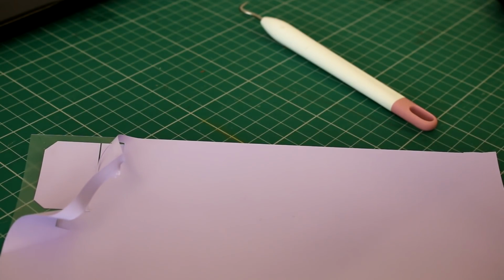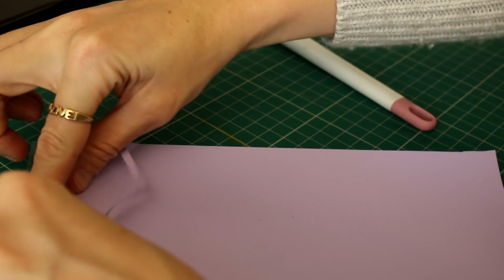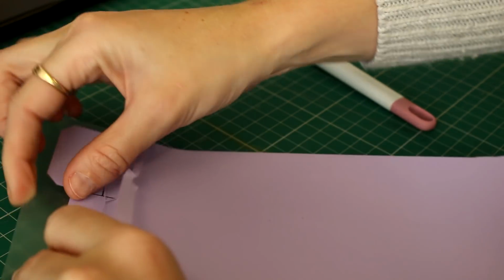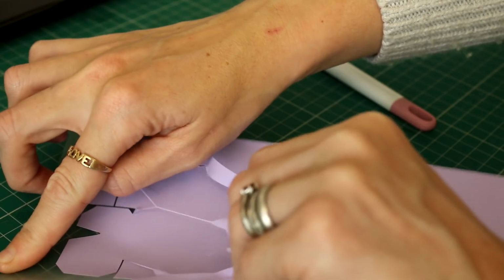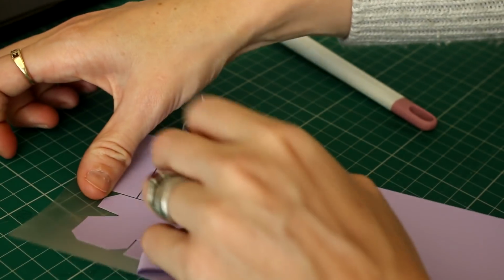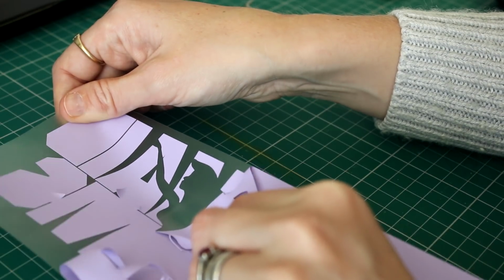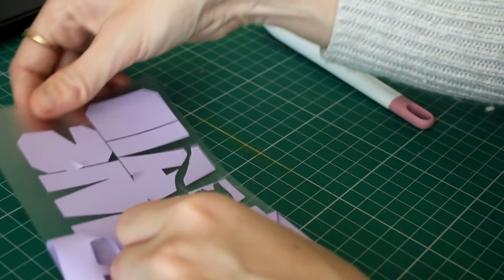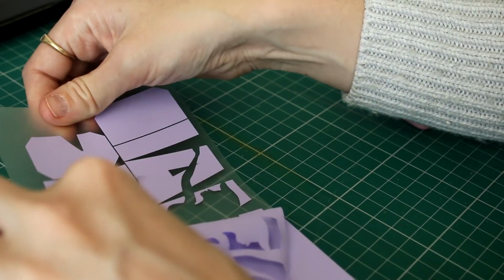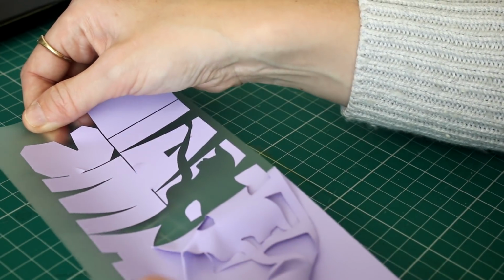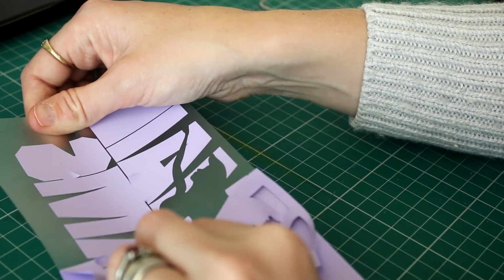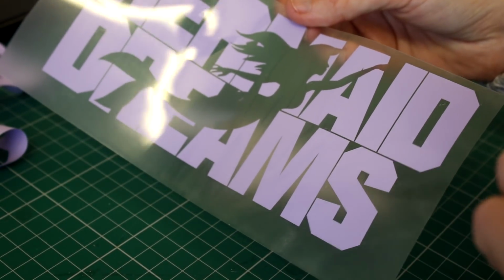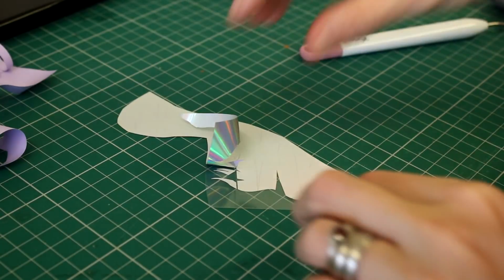So we've now cut out our iron-on, so we're just going to start very, very gently pulling it back and weeding it. And I always do it like this. I just kind of get off the main bulk first, and then I go back in with my weeding tool and take out everything else. So this is now all weeded out, so we're going to go ahead and weed out the next part.